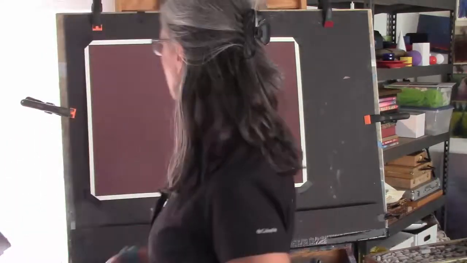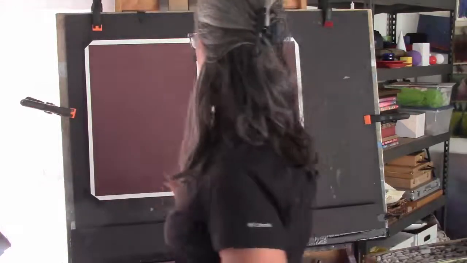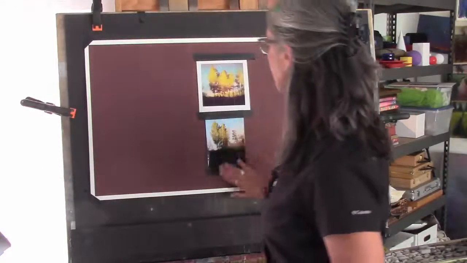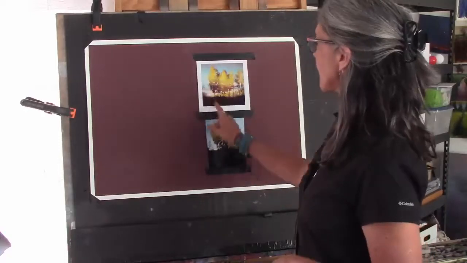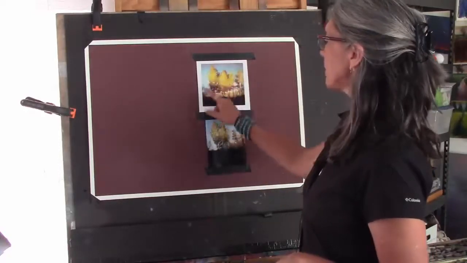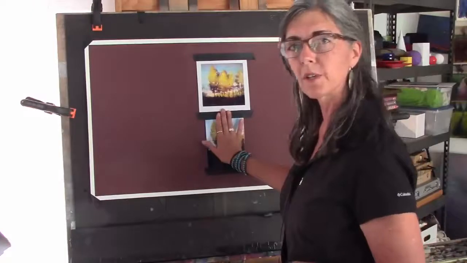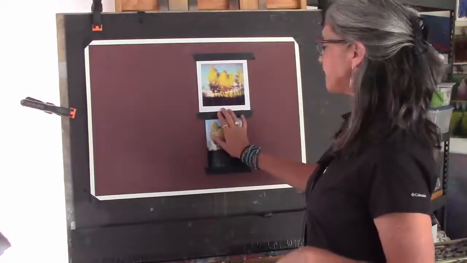Just a couple of notes. I'm using a burgundy piece of Color Fix. I'm going to be working today at 12 by 12, so not too big. Here are my pieces of reference. This is my original photograph that I did the scene from, and this is the original pastel that I created a number of years ago of this scene.